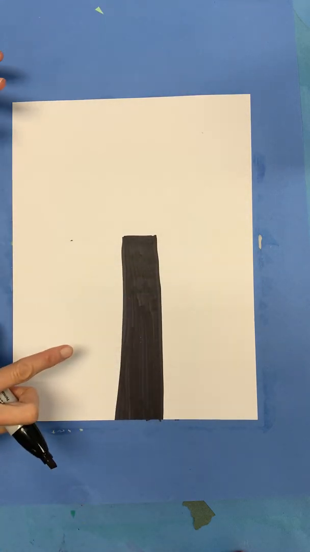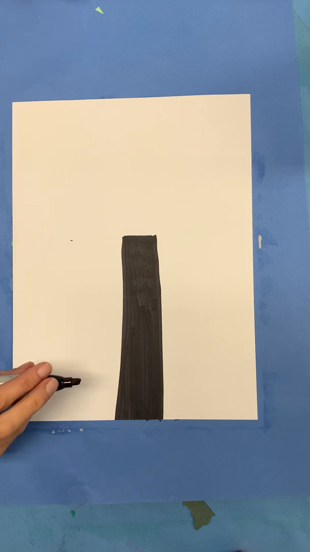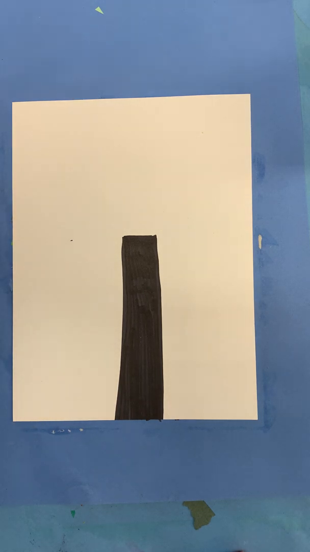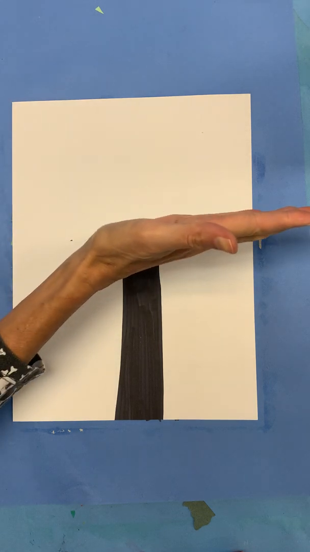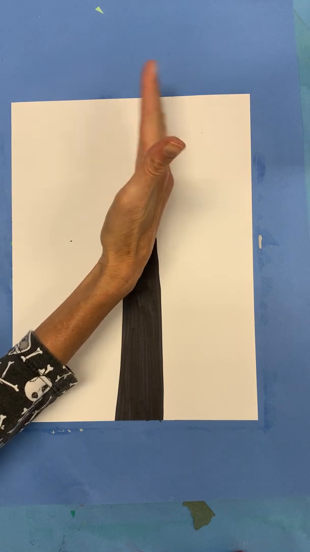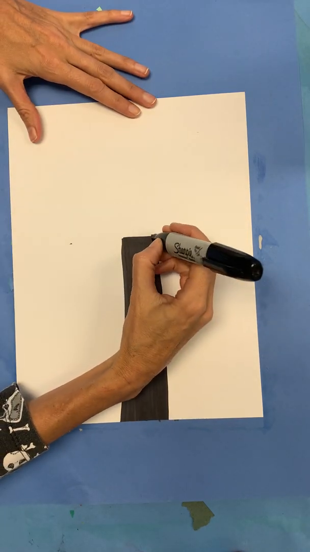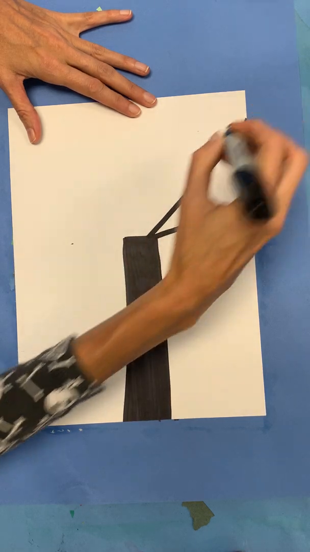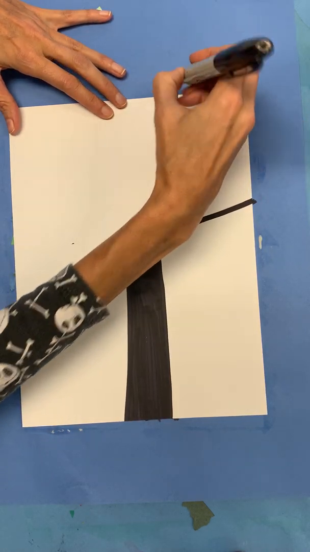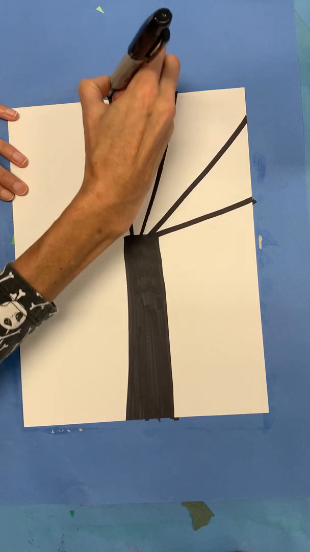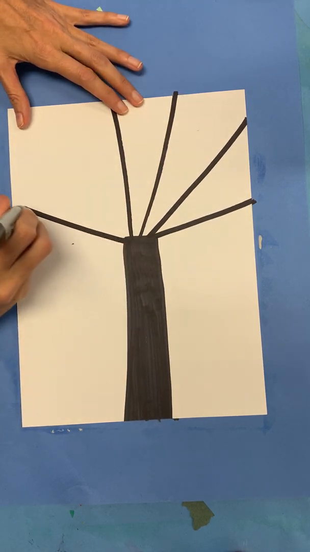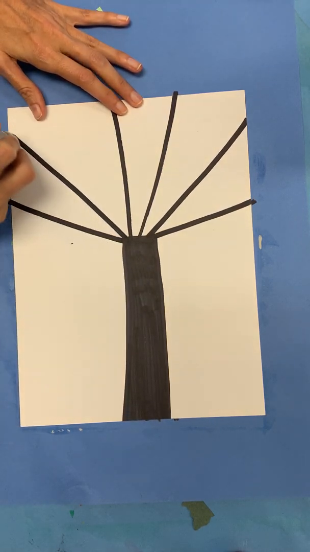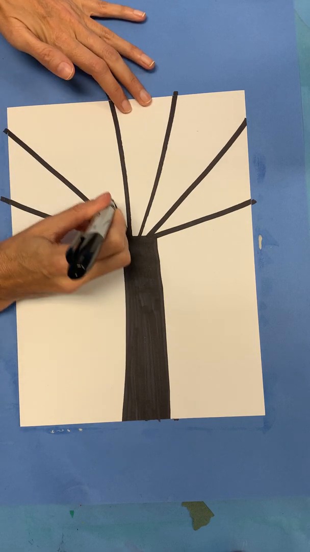All right, so we've got our trunk. Next thing we're going to do is make some lines that are radiating out of the top. So they'll be fanned out. We'll make a line here, and they're going to rotate around the top of our tree. You don't need a ruler, but you can use one if you want. Some can be close together. They can be further apart from one another. There's no perfect science for this. Remember, it's art. You're having fun with it. Maybe I'll squeeze another one in there.